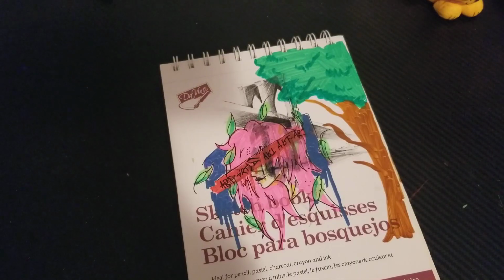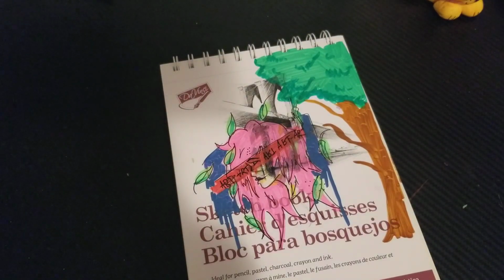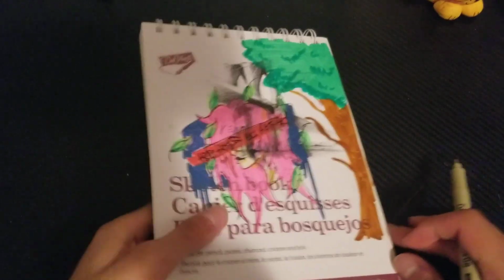Want some purple. Maybe this will work. Nope. It will not work. I have to work this in 2D. Let's see if this dries. It's very sensitive when this dries. Just gonna add some texture.